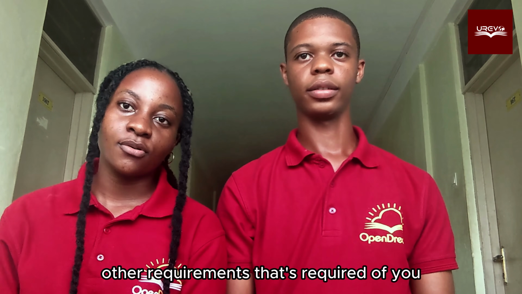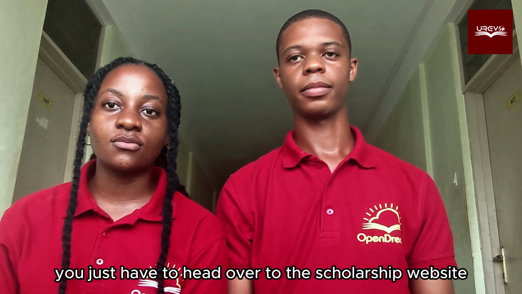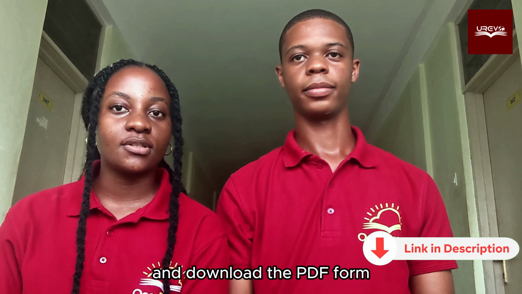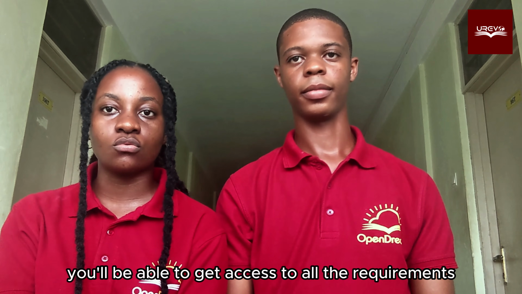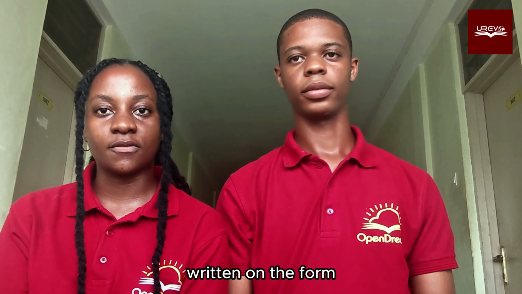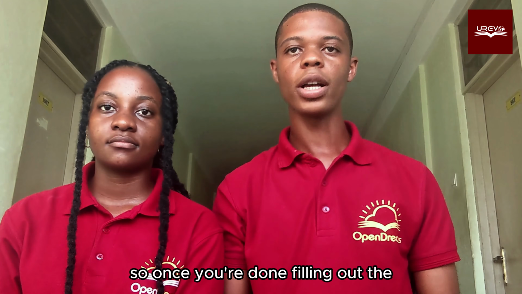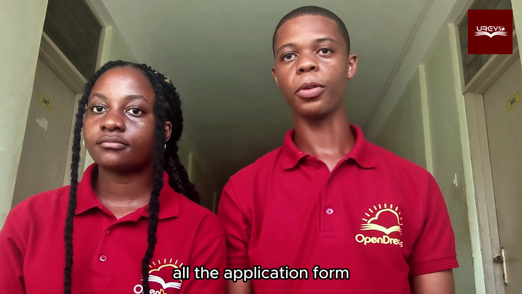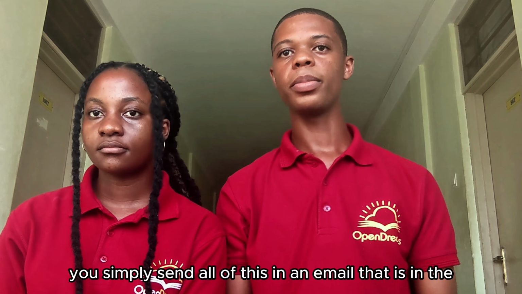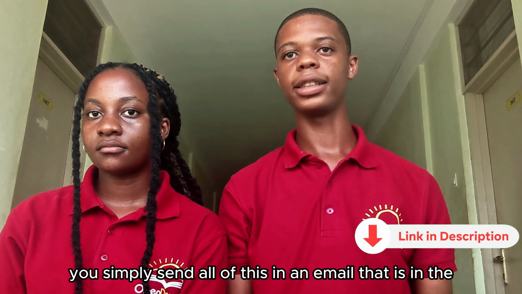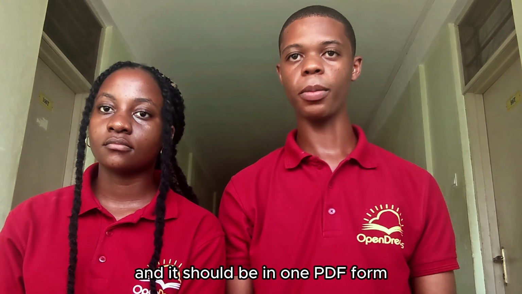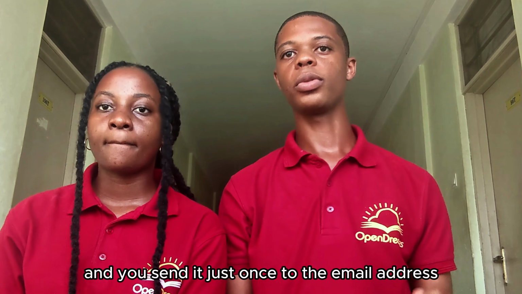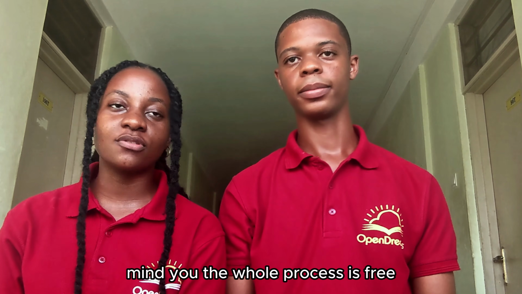There are also a lot of other requirements. So you just have to head over to the scholarship website and download the scholarship form. You'll be able to get access to all the requirements written on the form. Once you've finished filling out the application form and have all your required documents, you simply send all of this in an email, which is in the link below. You compile all of it in one PDF, and you send it just once to the email address. Mind you, the whole process is free.